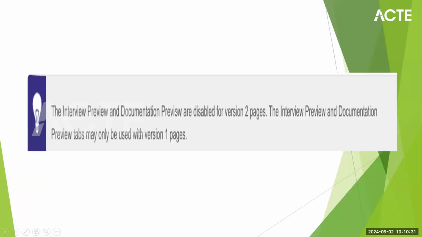The interview page and documentation preview are disabled for version 2. As I already told you, in the older version itself, interview preview and documentation previews were available, like tabs.